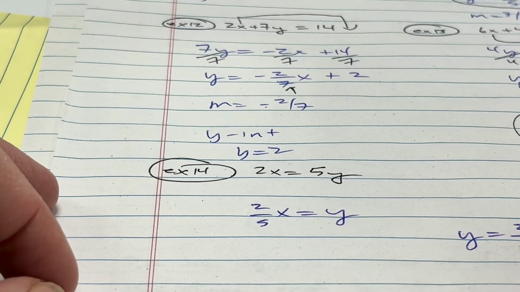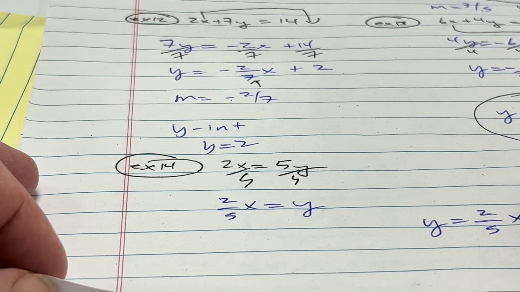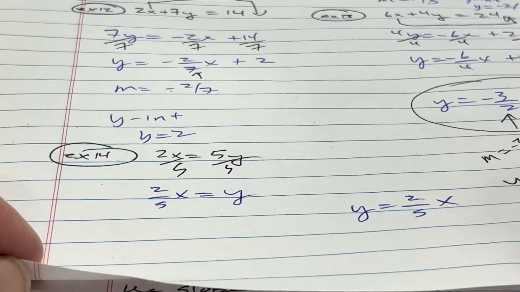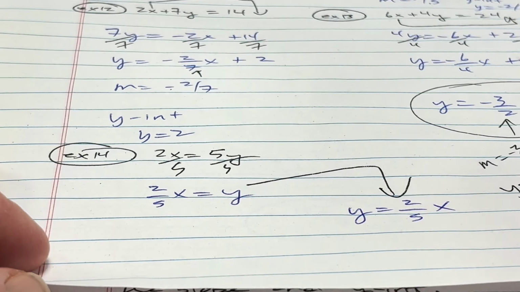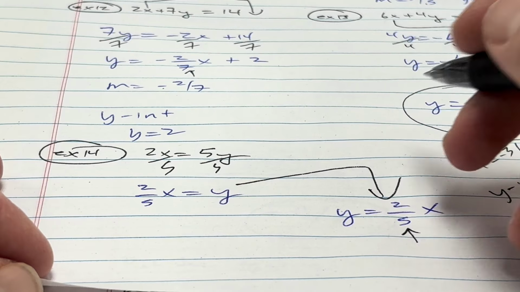All right, 14. So I have 2x is equal to 5y. I'm going to divide both sides by 5. Then I have 2/5 x is equal to y, and that's sort of fun. I'm just going to flip it. I'm going to say y is equal to 2/5 x. Awesome. All right, board turned off there.